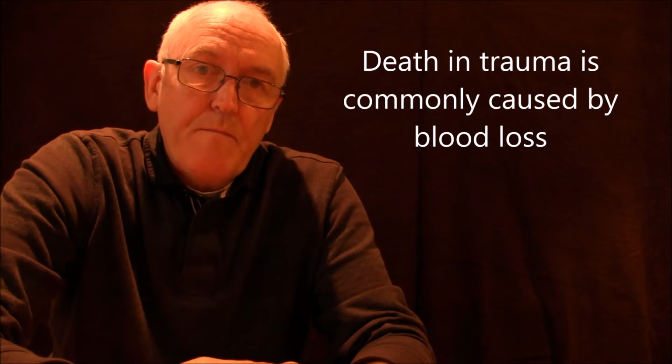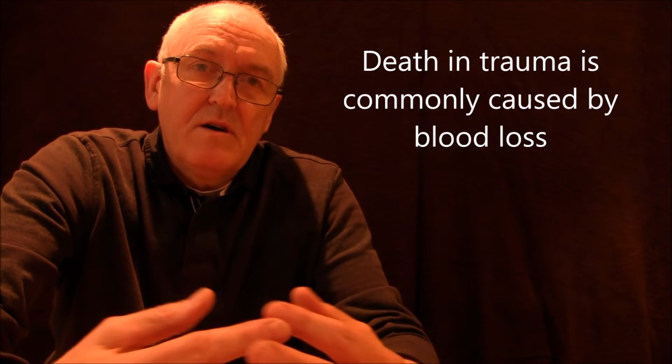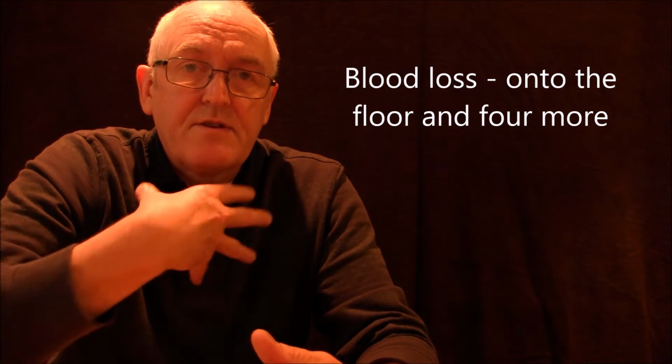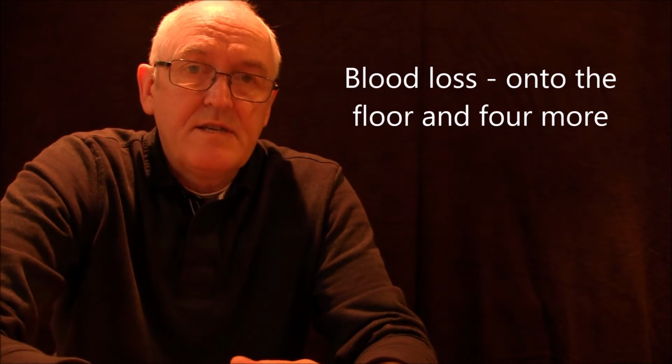So we want to prevent as much blood loss as we can from our patients, obviously with good first aid measures. And we want to think about the normal bleeding situations, that blood can be lost onto the floor and form more. External hemorrhage onto the floor, into the thoracic cavity, into the abdominal cavity, into the pelvic cavity, or through the long bones.